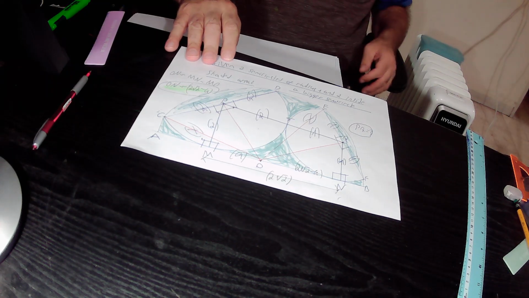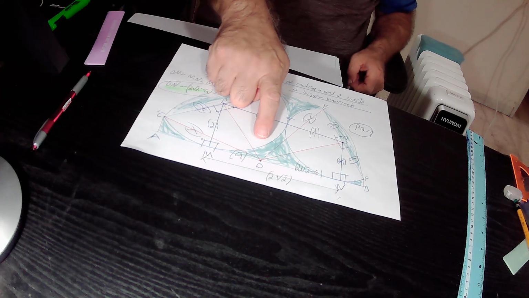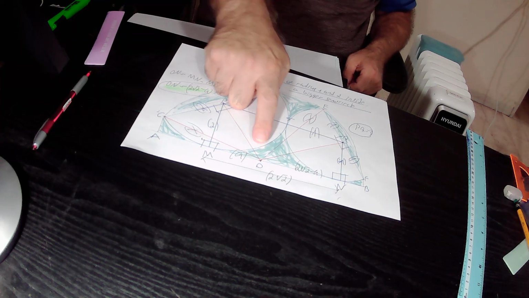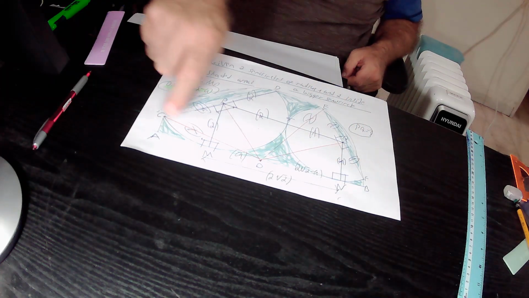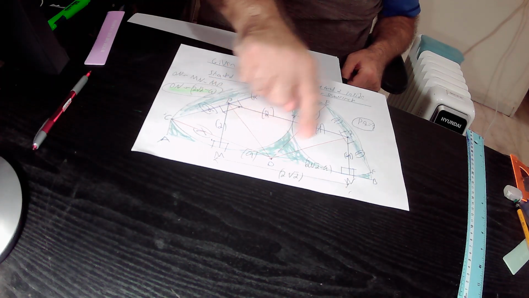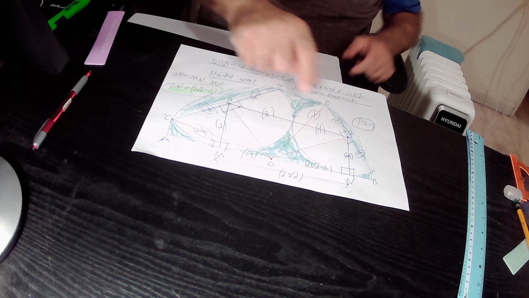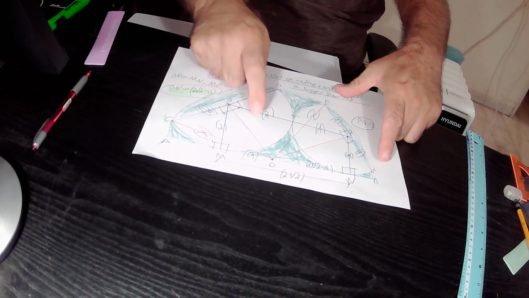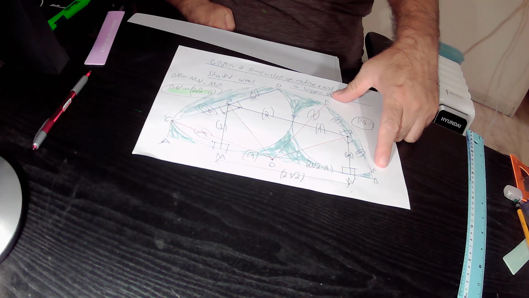Because in our drawing, from the center of the biggest semicircle, that is point O, we go line segment OQ. Line segment OQ definitely bisects chord EF. EF in total is 2.